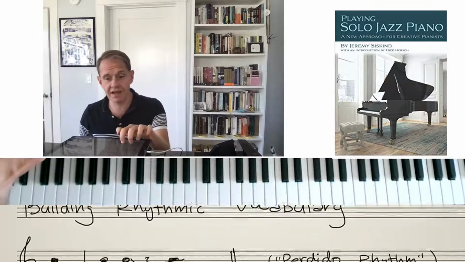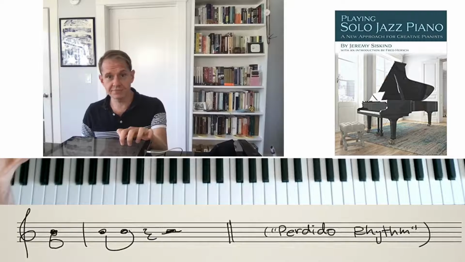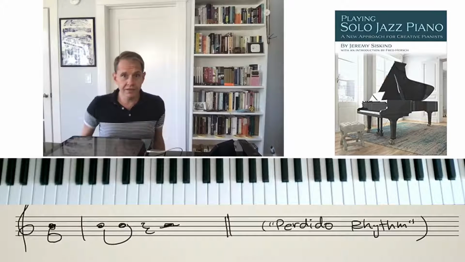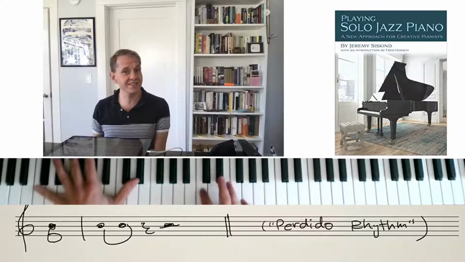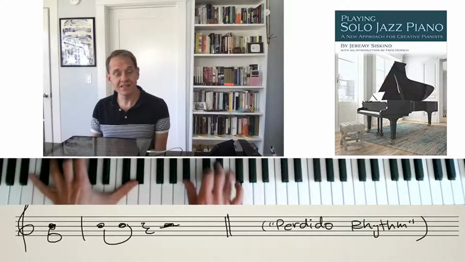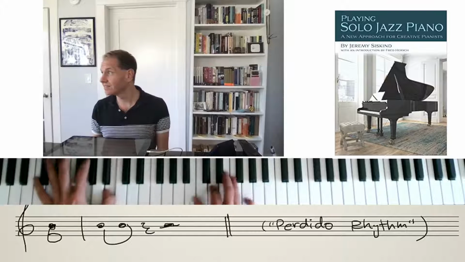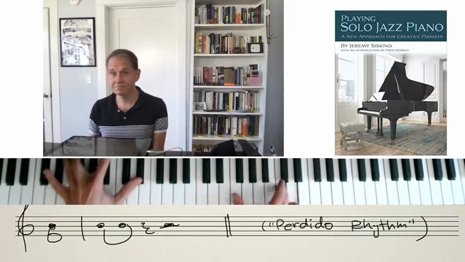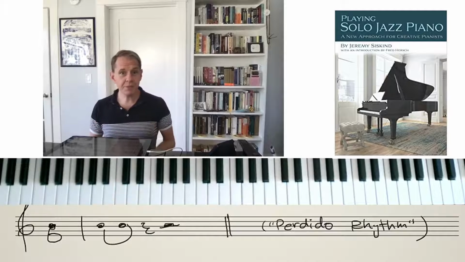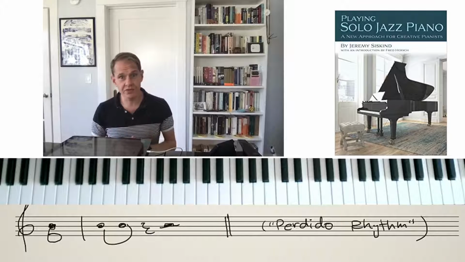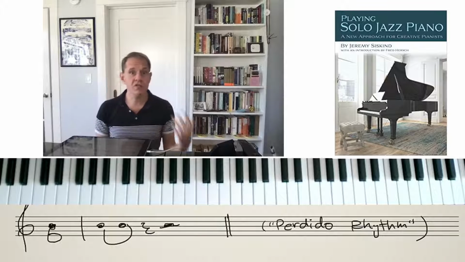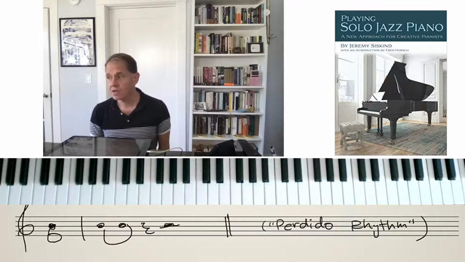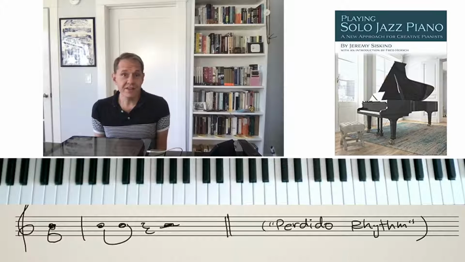So let's dive in. The first thing here, I love starting students with what I call the Perdido Rhythm. If you're not familiar with the song Perdido, it goes like this. So this Perdido rhythm is this little 3/8 note cell. And I love this rhythm because it's the shortest rhythm that we can have, which both starts and ends with an offbeat. Of course, it's not necessary for every single phrase in jazz to start and end with offbeats.